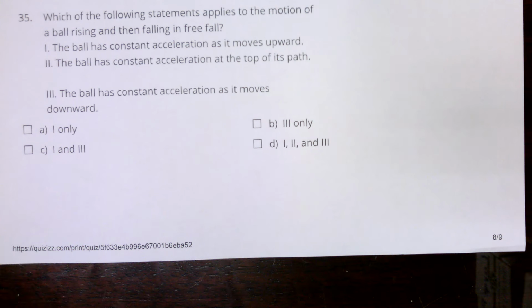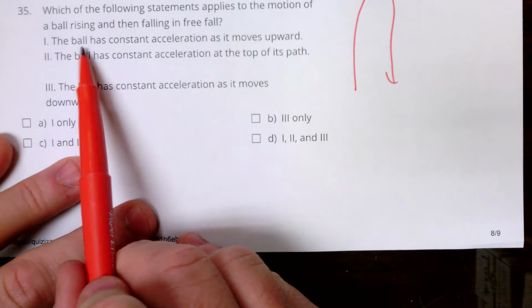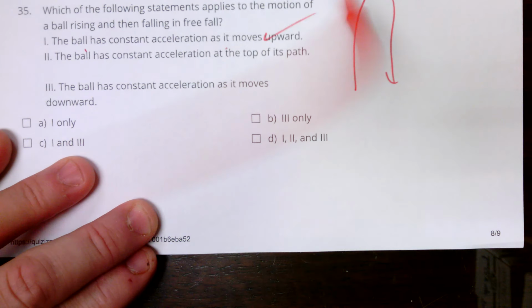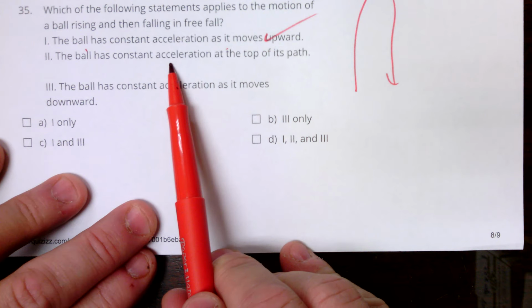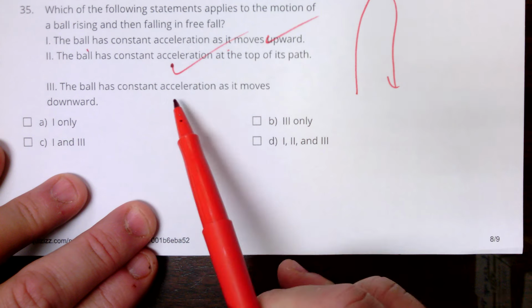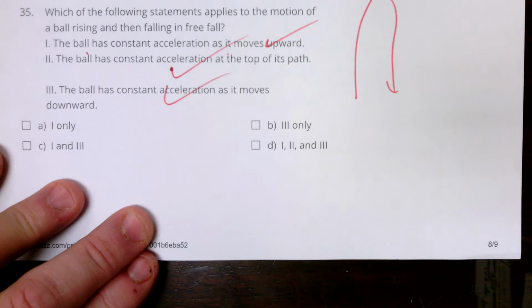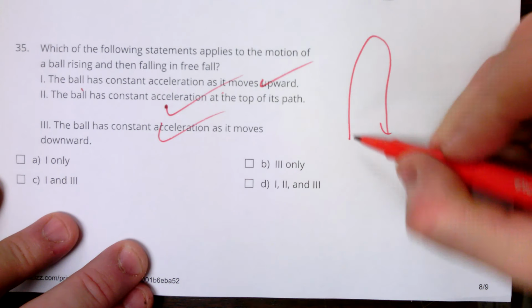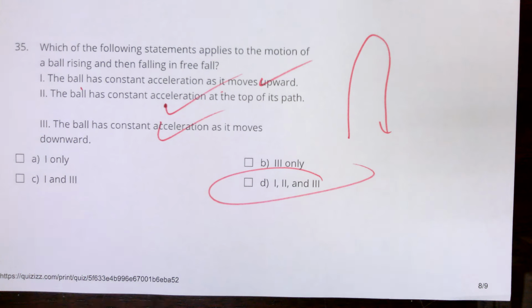Which of the following statements applies to the motion of a ball rising and falling in free fall? Okay. The ball has constant acceleration as it moves upward. Yes, because it's caused by gravity. The ball has constant acceleration at the top of its path. Yeah, because acceleration is caused by gravity. The ball has a constant acceleration as it moves downward. Yes. The acceleration is the same because it's caused by gravity, and gravity, no matter where you are on this path, works the same. So it is D.